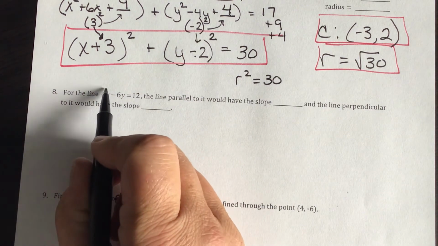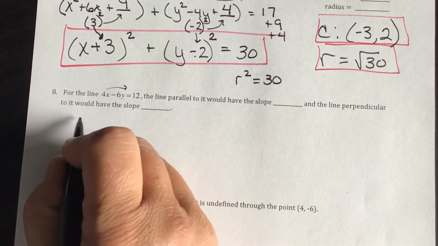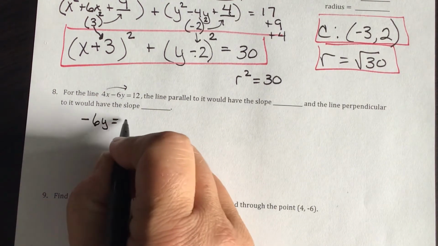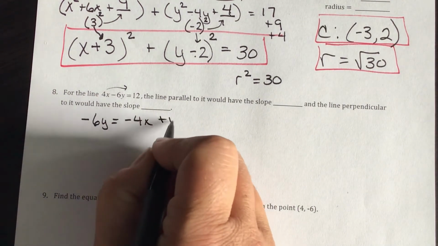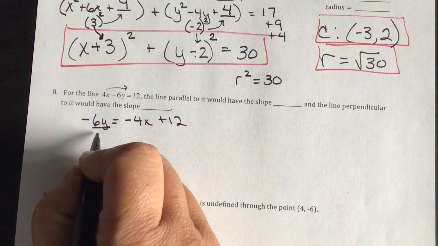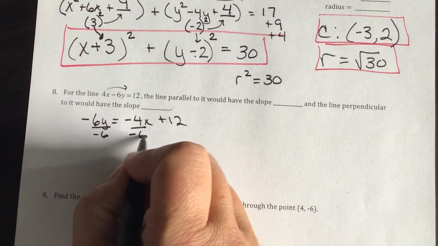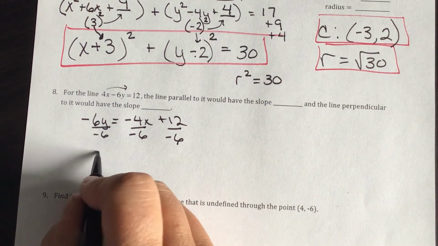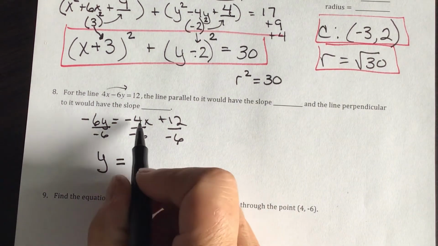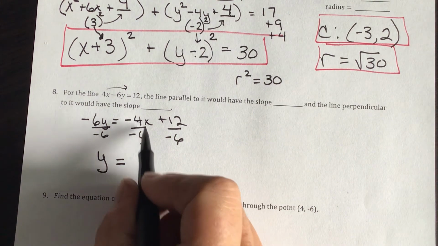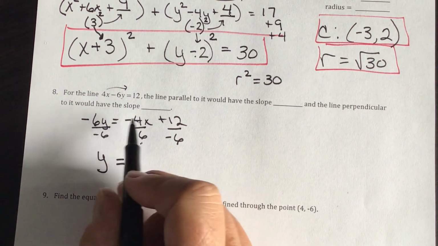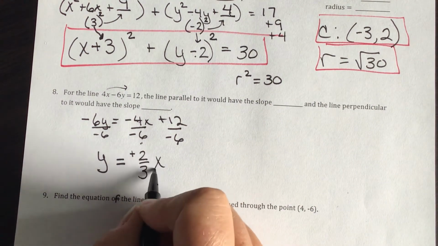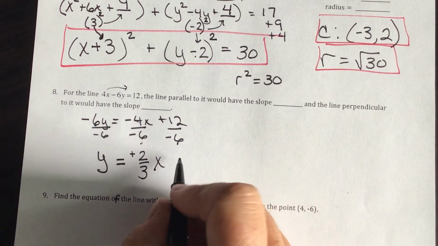So when I solve for y, I'm going to move the 4x to the other side. This gives me minus 6y equals negative 4x plus 12. I'm going to divide by negative 6. And this is y equals, if I simplify this, two negatives become a positive, 2/3 times x, and this would be minus 2.